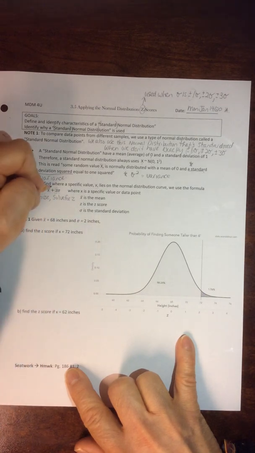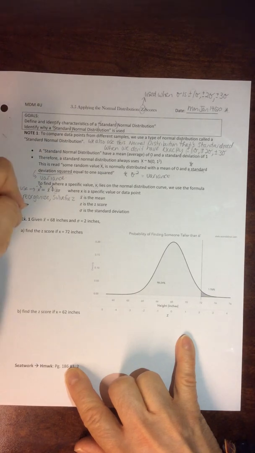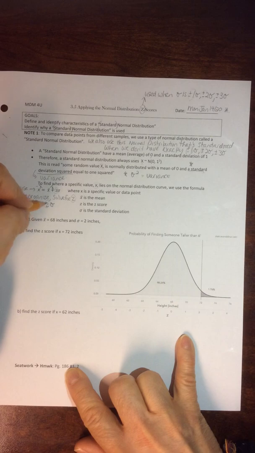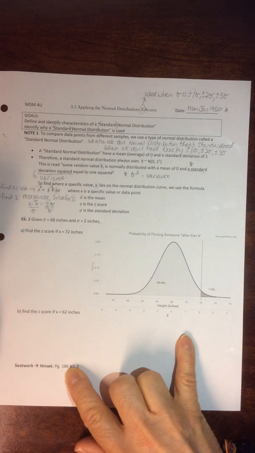I subtract the mean on both sides. So I have x minus the mean is equal to z times the standard deviation. And then because I'm wanting to solve for z, I divide both sides by sigma. And then what that gives me is a formula I'm going to use down here.